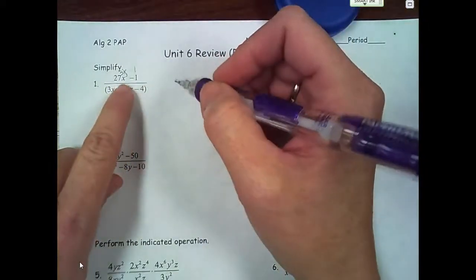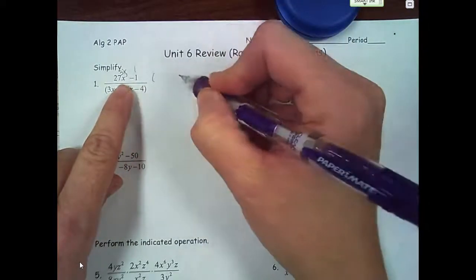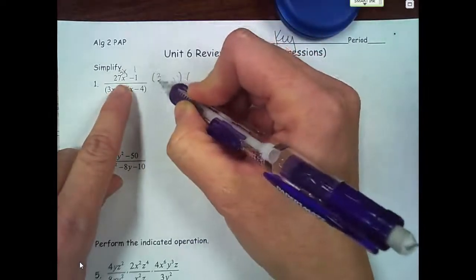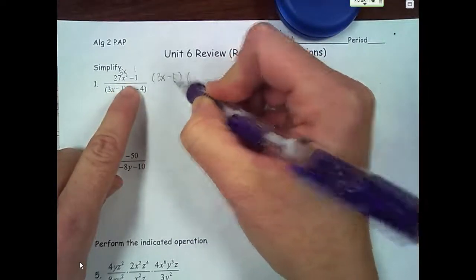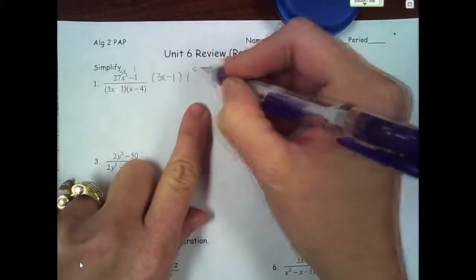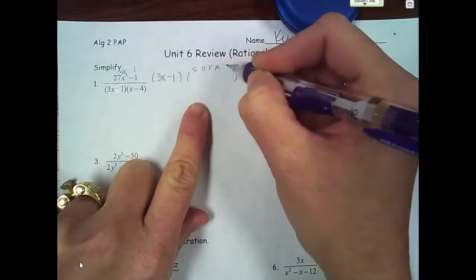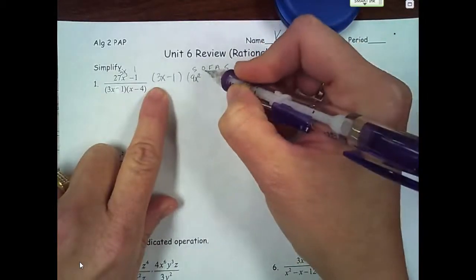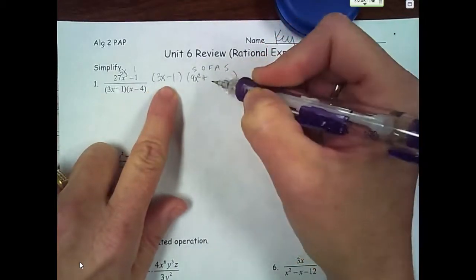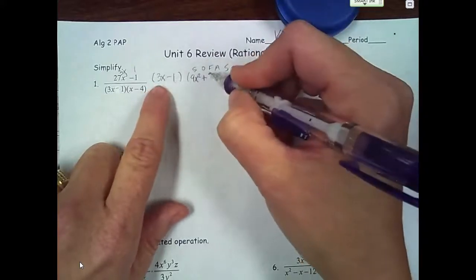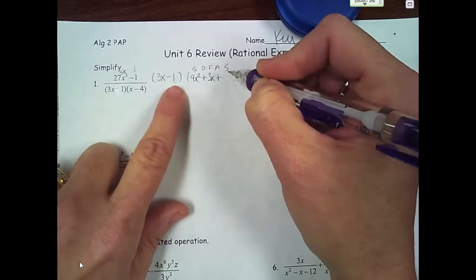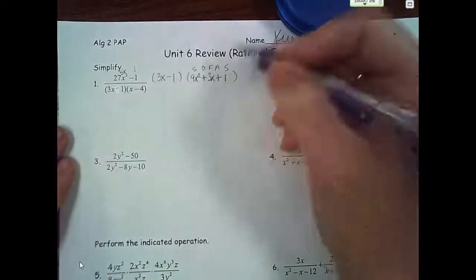So remember, perfect cubes make a binomial and a trinomial. My binomial is created by my factors, 3x minus 1. My trinomial is created using SOFAs. Remember a little shortcut? So we square the first term, giving us 9x squared. The opposite is plus. We multiply the two factors together, giving us 3x. We add, and then we square the last term, so 1 squared is 1.